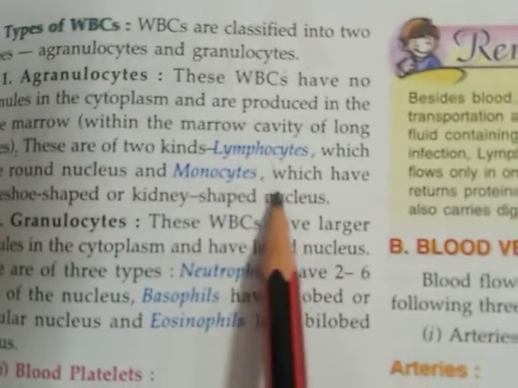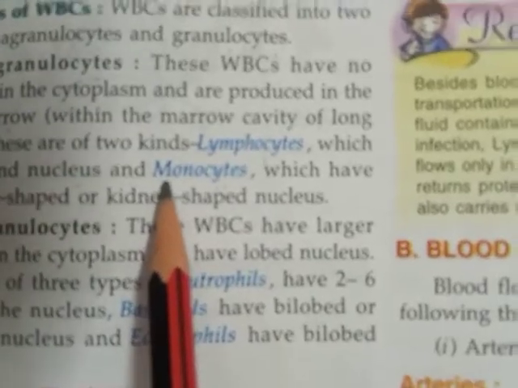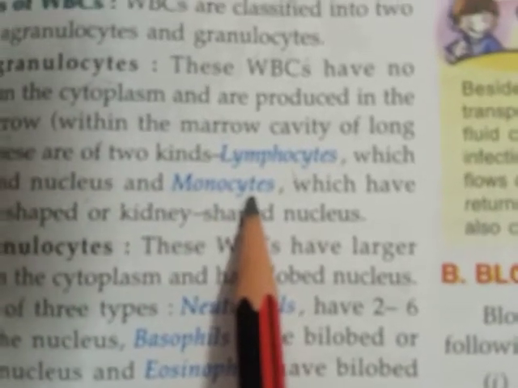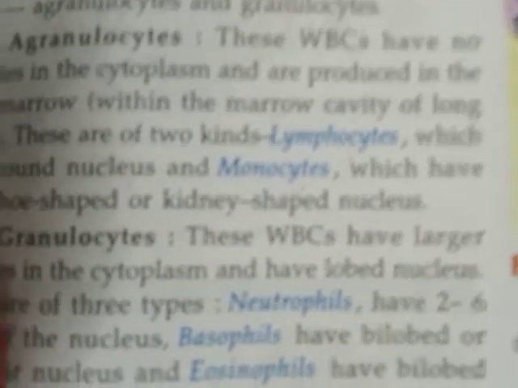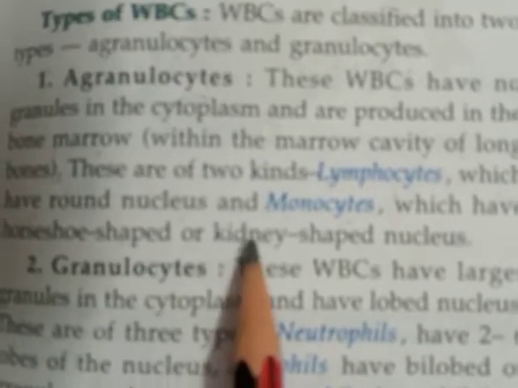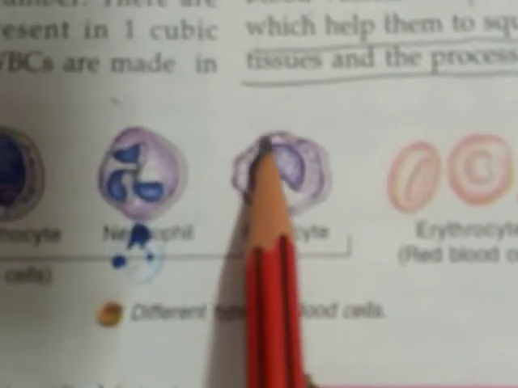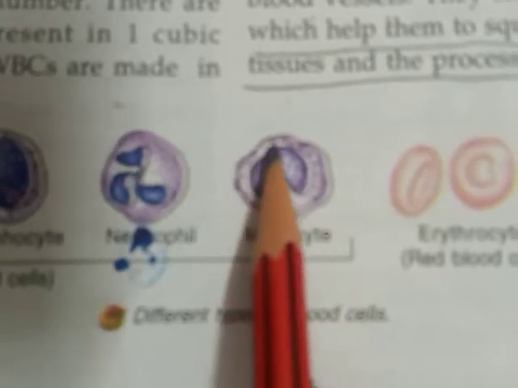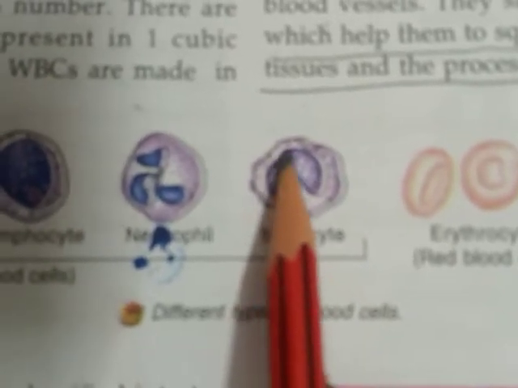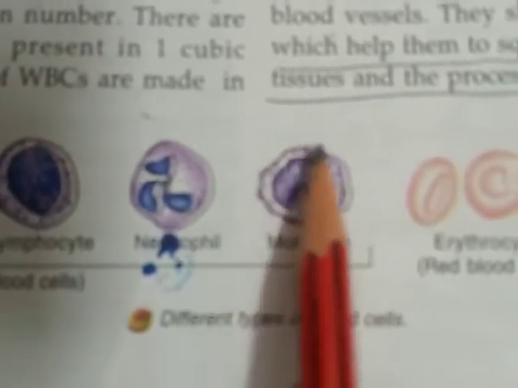Now, the second one is the monocytes, which have a horseshoe shaped or kidney shaped nucleus. Now monocyte, see here, this is the shape of the monocyte. Inside this monocyte, this is a nucleus, and the shape of the nucleus is horseshoe shaped.